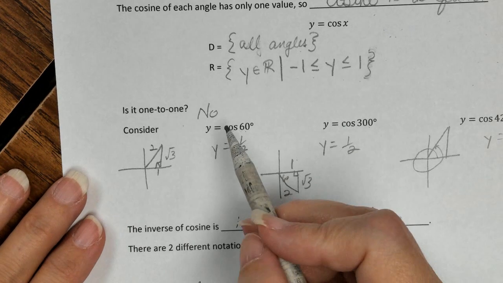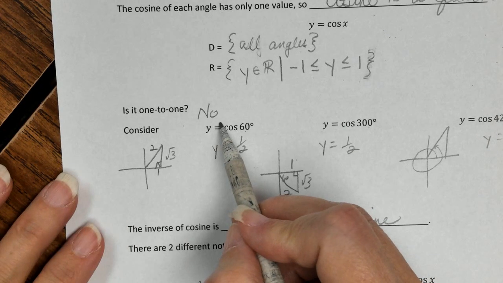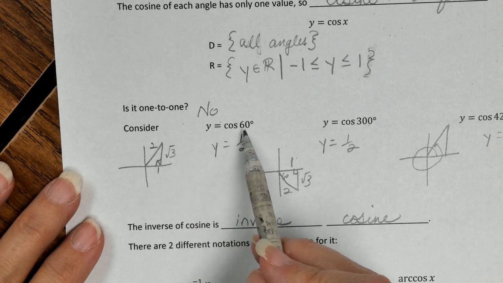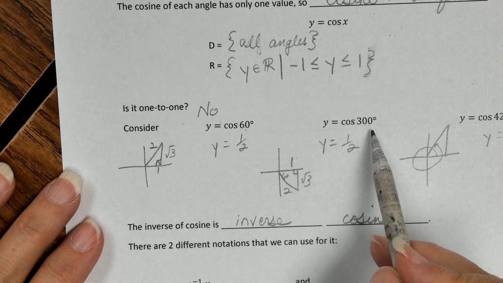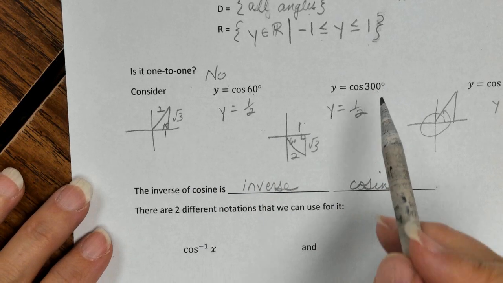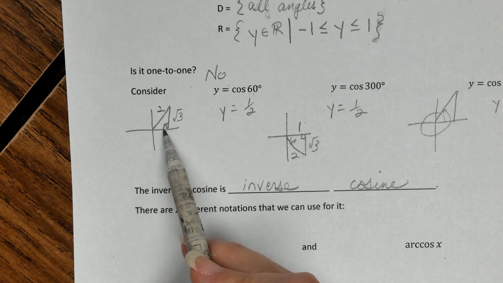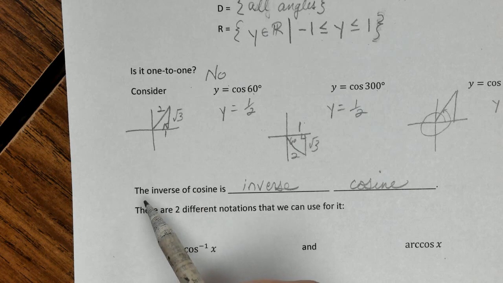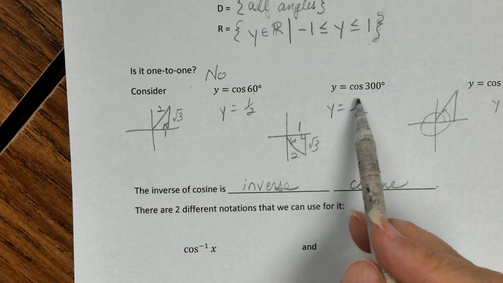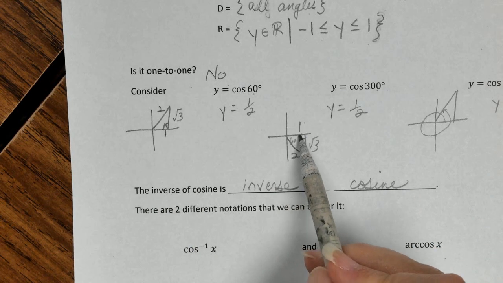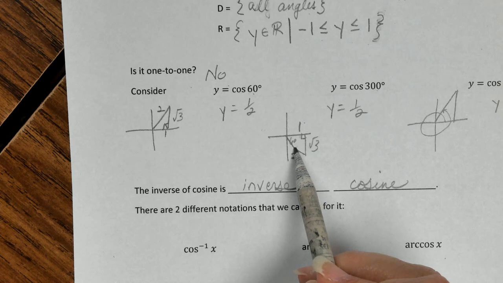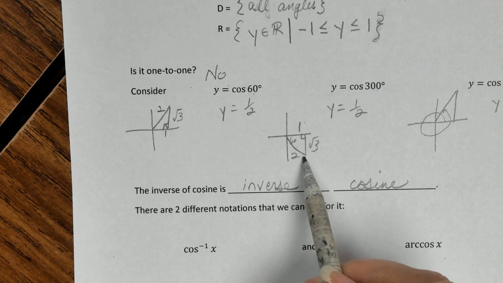Okay, so is it 1 to 1? I'm already telling you here, no. And we're going to consider 60 degrees, 300 degrees, and 420 degrees. The cosine of 60, that's in the first quadrant here. Cosine is 1/2. 300 degrees gives us a 60-degree angle here in the fourth quadrant. So we have another 30, 60, 90 triangle. The cosine of that, 1/2.